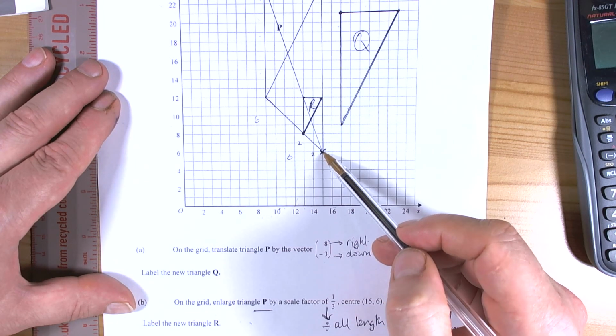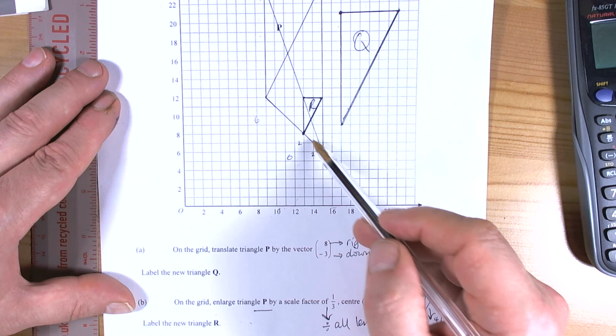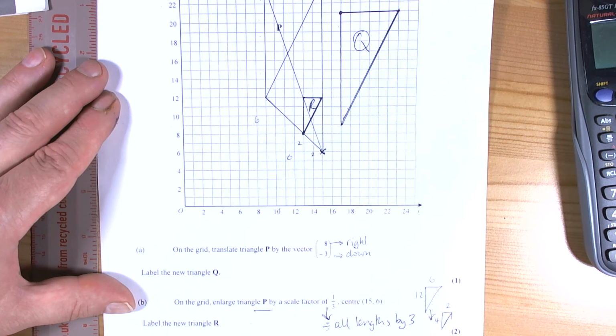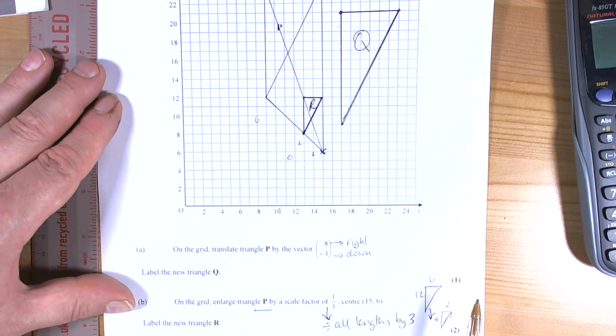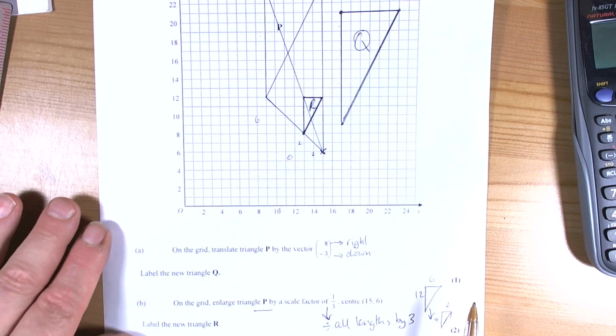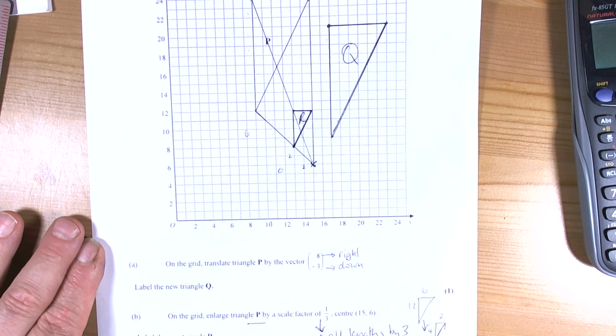Okay, so that was an enlargement of scale factor of a third, centre 15, 6, and we did that by drawing the line at the centre point, and then drawing a construction line, and then making it a third as big by dividing by 3. So all the lengths got divided by 3. Okay, so that's a rundown of transformations.